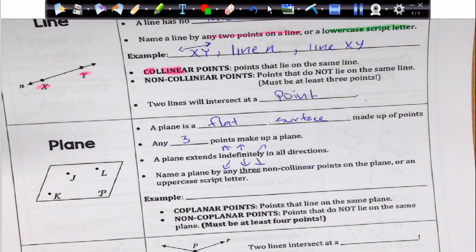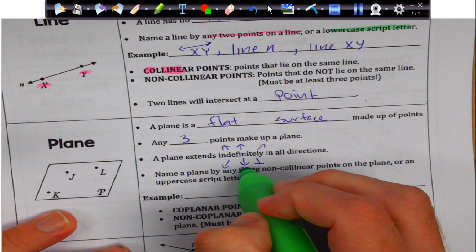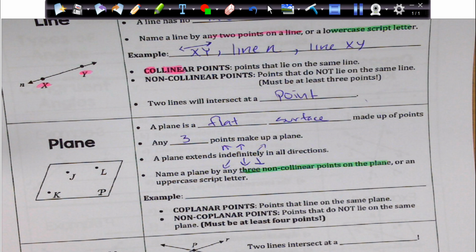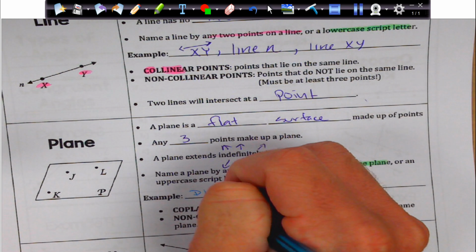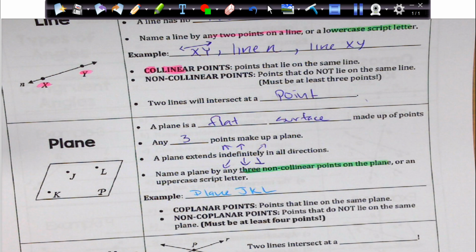And we can name a plane by choosing any 3 non-collinear points on the plane. In this case, we could call this plane JKL, because those 3 do not exist on the same line.